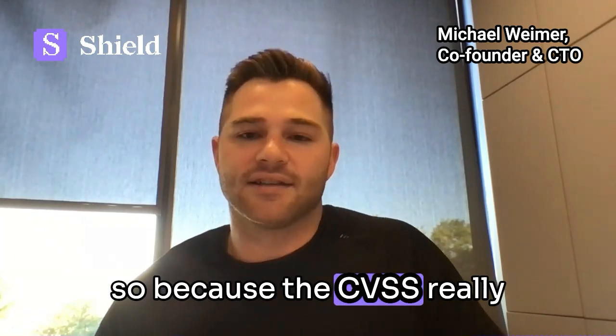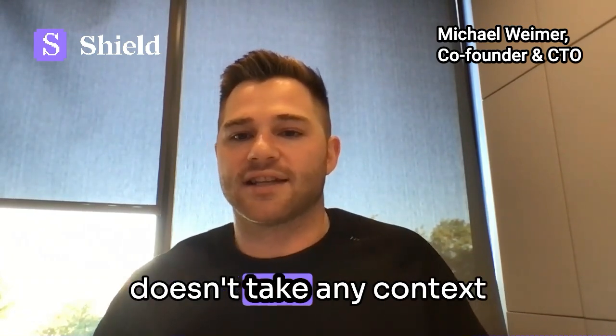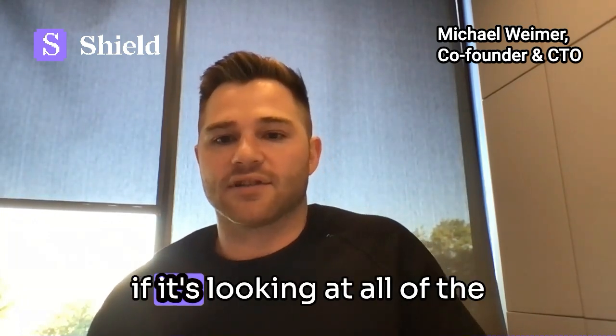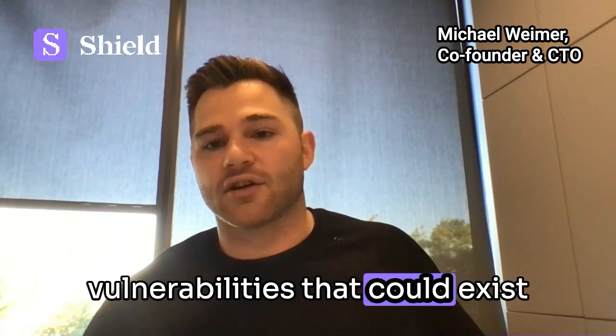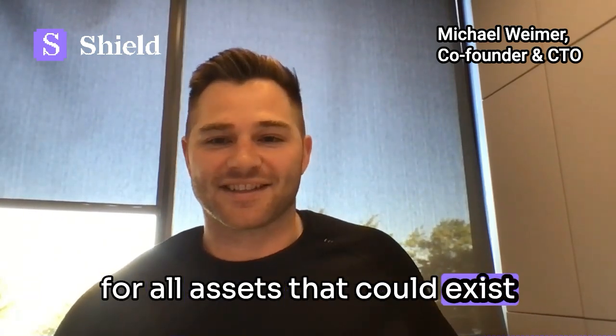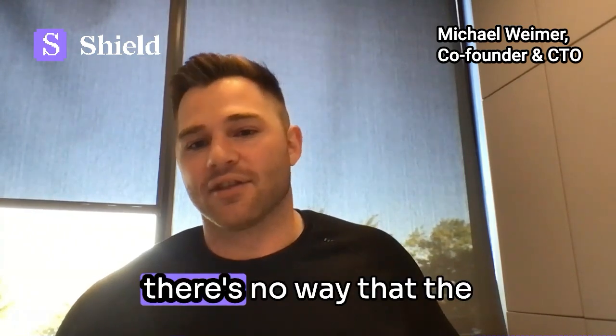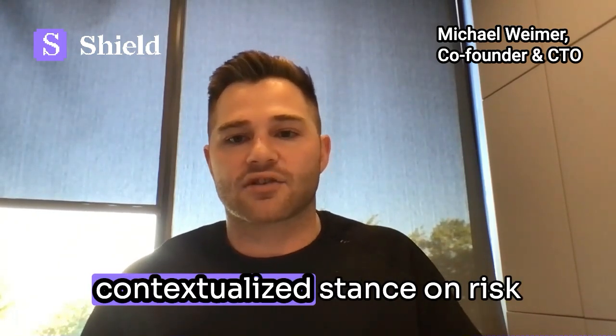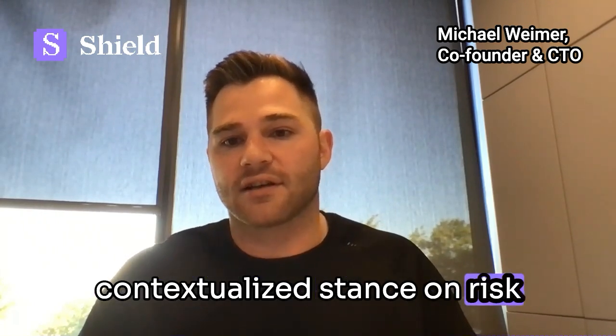Because the CVSS really doesn't take any context of a specific organization, really, how could it? If it's looking at all of the vulnerabilities that could exist for all assets that could exist in every single organization, there's no way that the CVSS could really take a contextualized stance on risk.